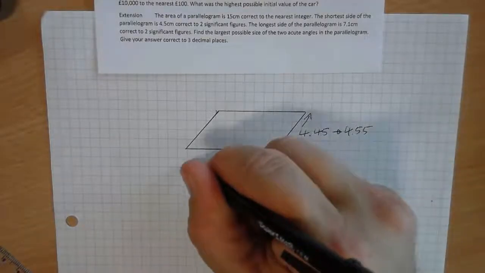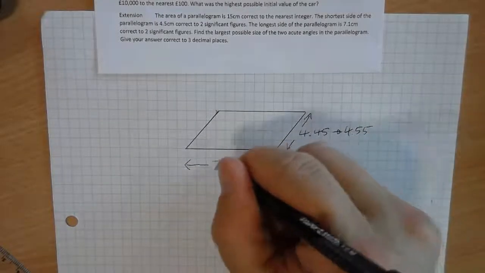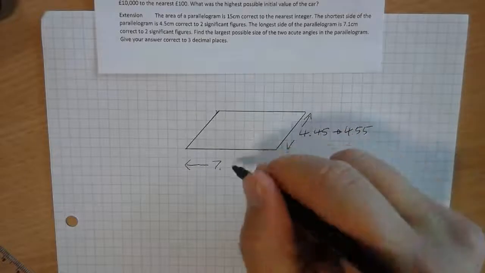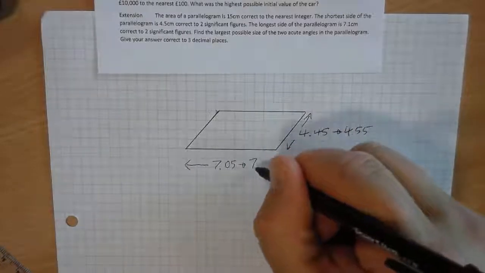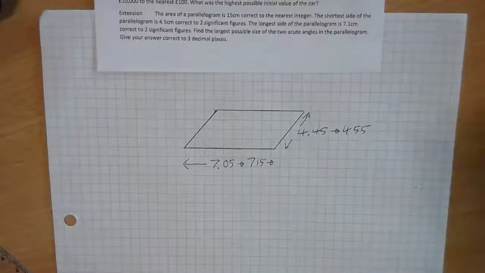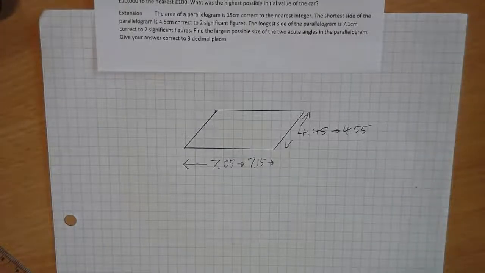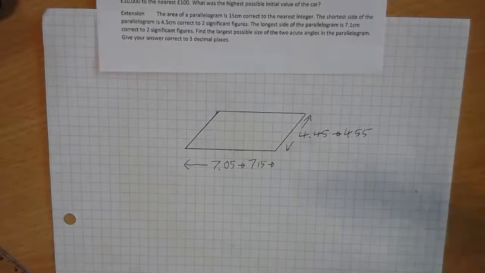And the longer side is somewhere between 7.05 to 7.15 centimeters. And right there, you've probably got yourself a mark in the exam. In fact, I would think you definitely do have yourself a mark straight away. Okay, so just from doing that.